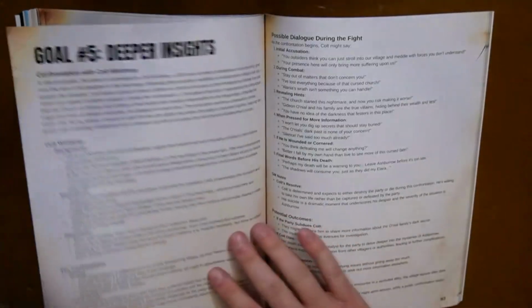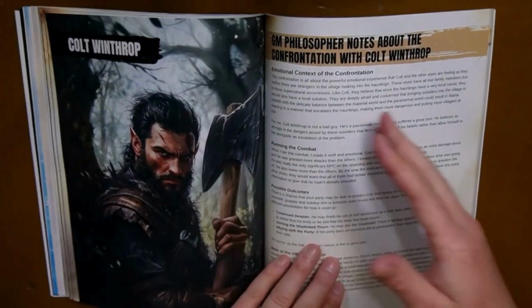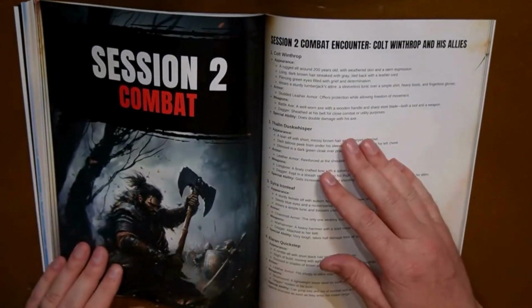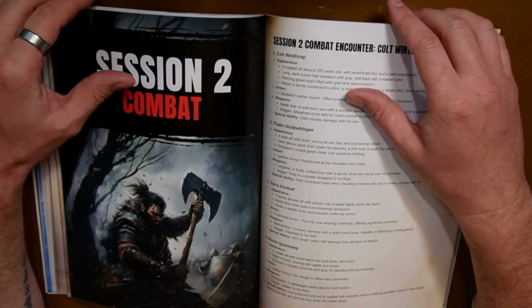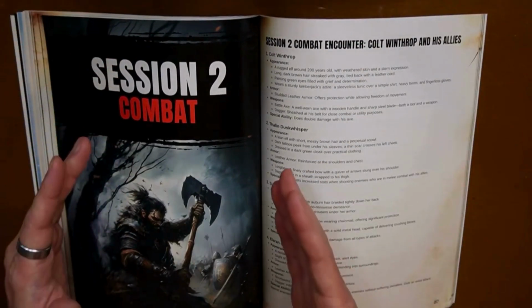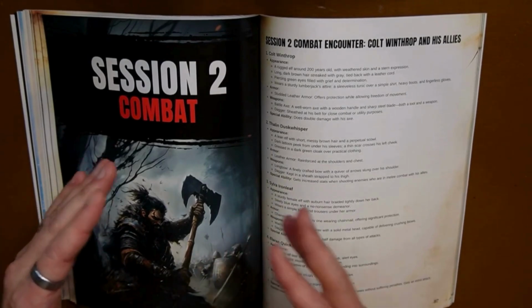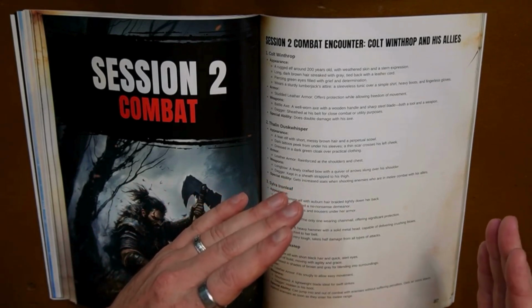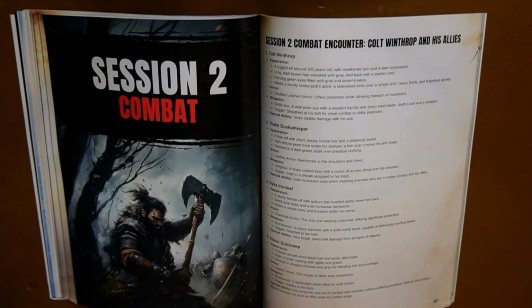I'm going to lay out the NPCs. I'm going to lay out the combat details, etc. But I'm only going to do that for one session. Then we're going to play that session, and I'm going to let the aftermath of that session dictate how I move on to set up the next session. And a lot of times that's how GMs do it. They're not going to set up the whole campaign from the get-go.